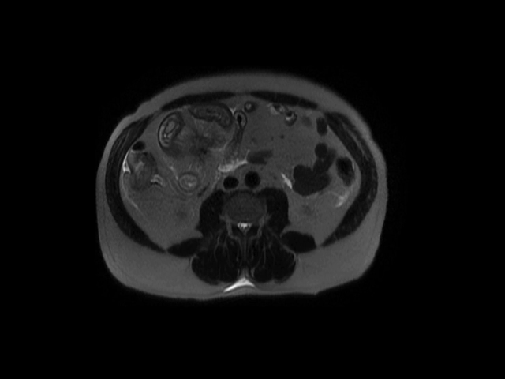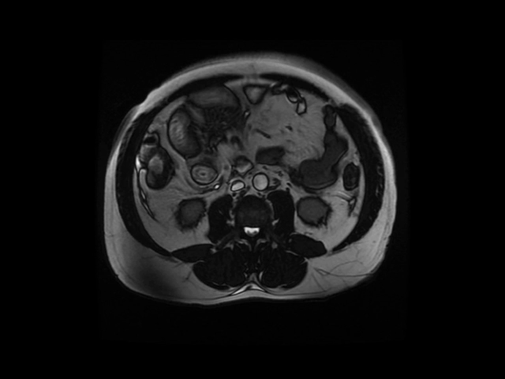Now, no one would ever argue that MR should replace CT for evaluation of the mesentery. In fact, I would argue if there's any hint of a mesenteric abnormality, the best test is going to be a CT scan. But I'm showing you this example because I think it is important that you don't just ignore the mesentery when you're evaluating an MR.